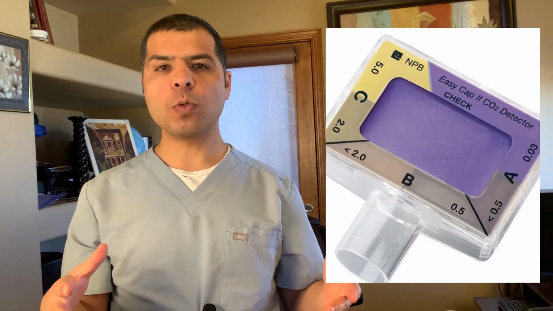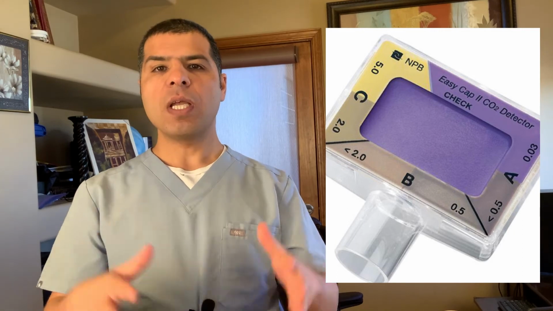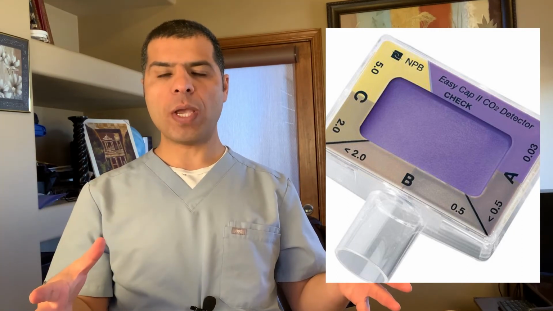And that's one of the tools that you need to have. It's the most accurate way to verify where your ET tube is. Despite the fact that I saw it going through the vocal cord, I need to make sure I did not go into the esophagus for one reason or another, right? Very important to do that.